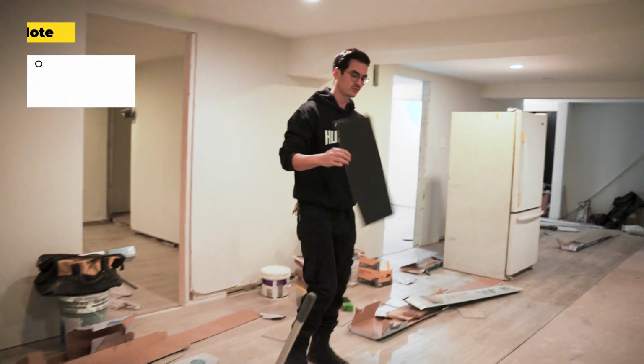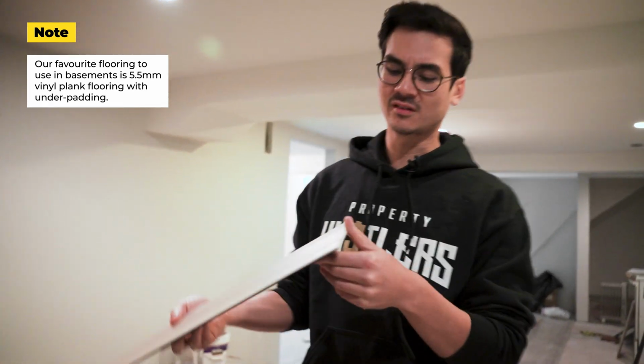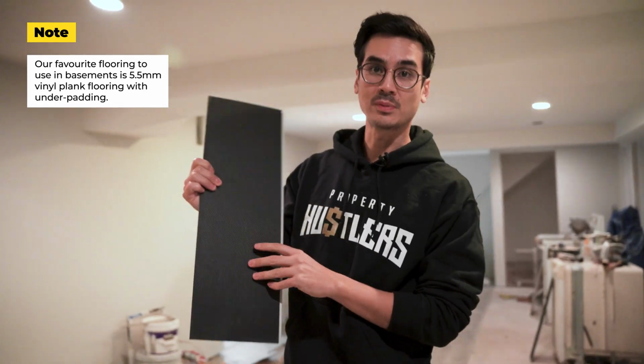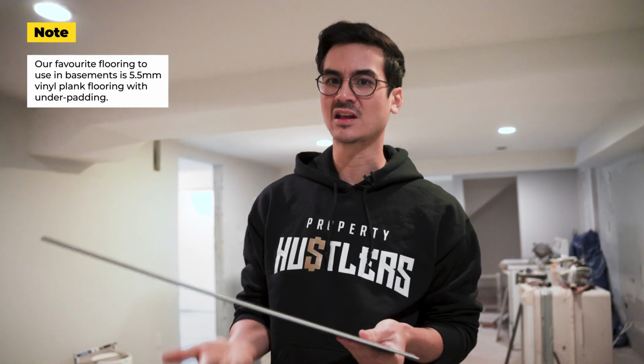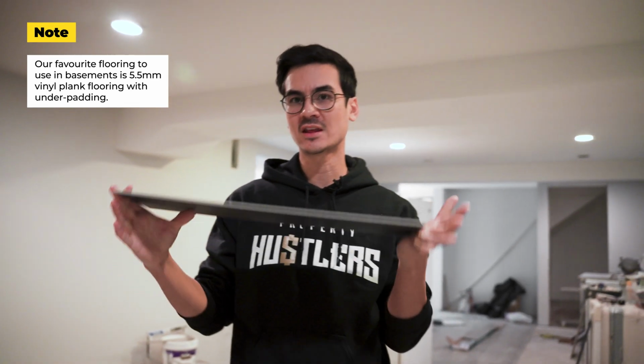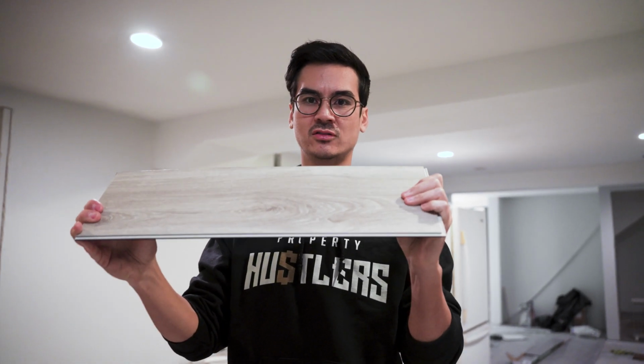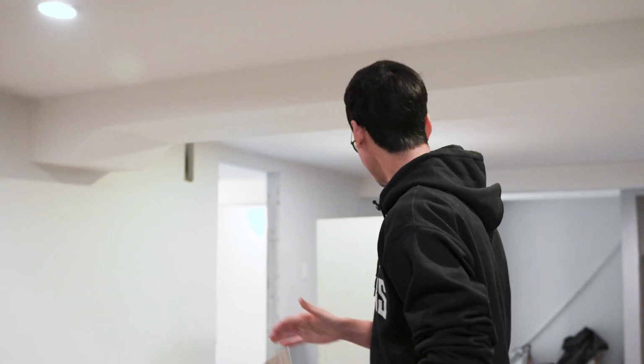So for basement floors, we like to go with a material like this. This is a 5.5 millimeter vinyl plank, and it has an under padding. Now this is very useful so you don't hear any of that clapping if there is a bit of a gap, but I find that 5.5, especially for certain basement floors, is rigid enough to go over certain gaps, but it's also thin enough to conform to a grade of the floor, because your floors are not always gonna be perfectly level.